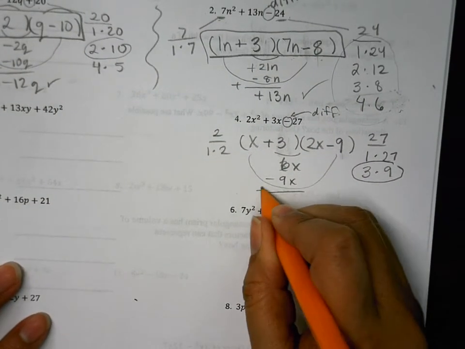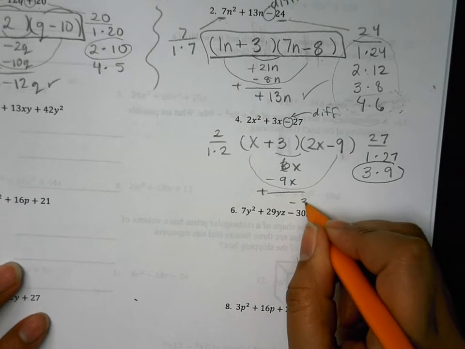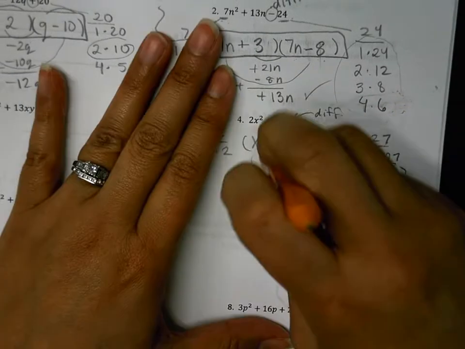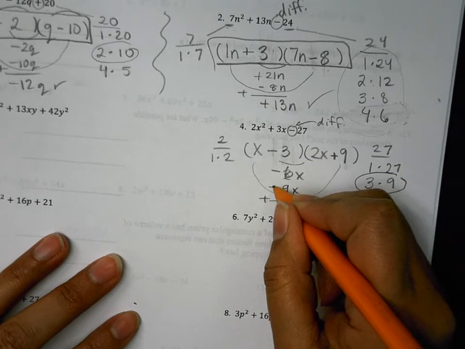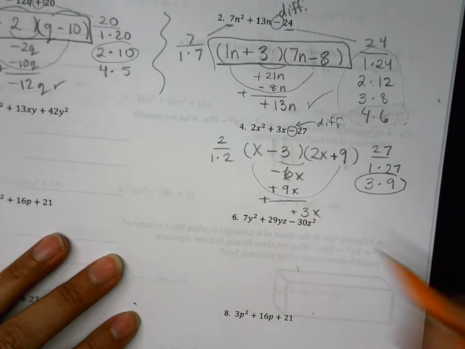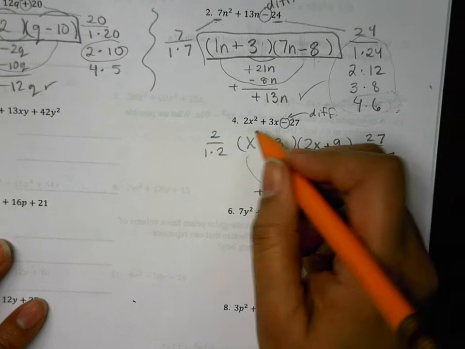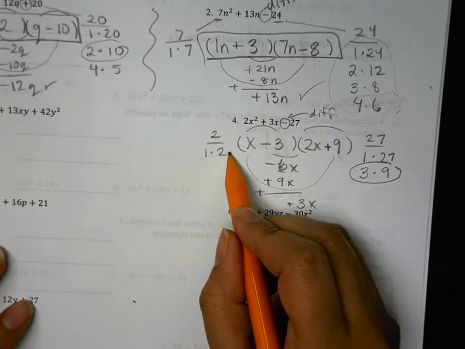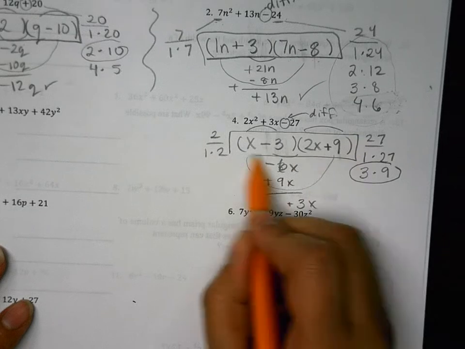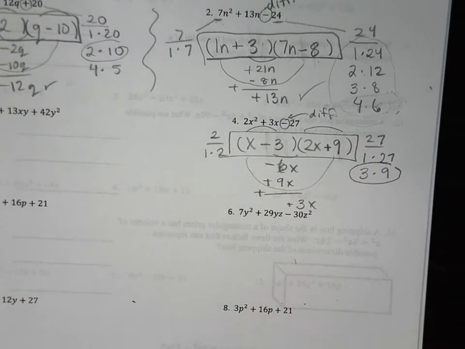Negative 9. Does that add up to positive 3 or negative 3? So flip the signs. Minus 3 and plus 9. Negative 6, positive 9, positive 3x. Make sense? But you can flip the sign. Yes. As long as the 3 stays with the x and the 9 stays with the 2, you're good.